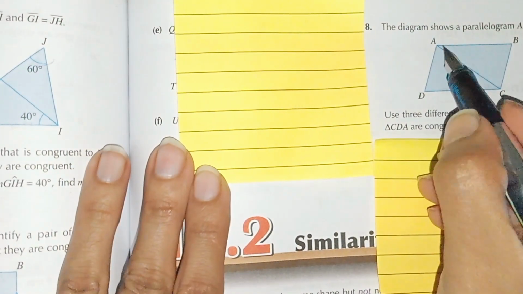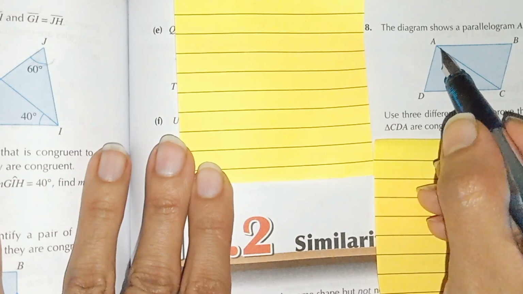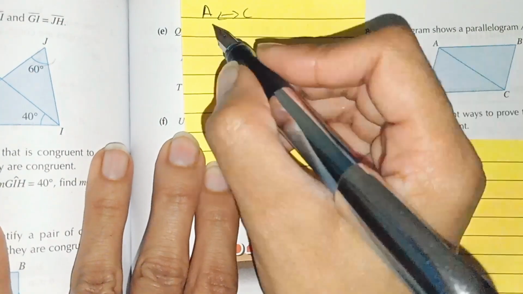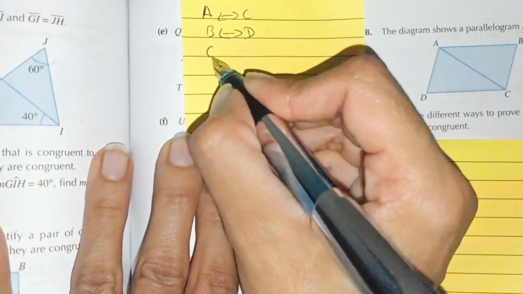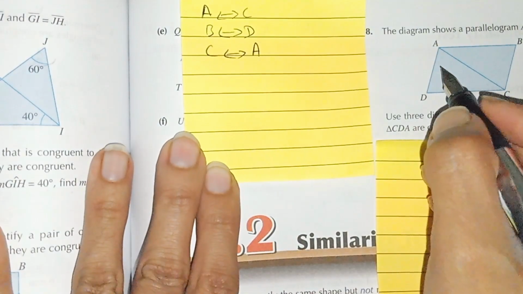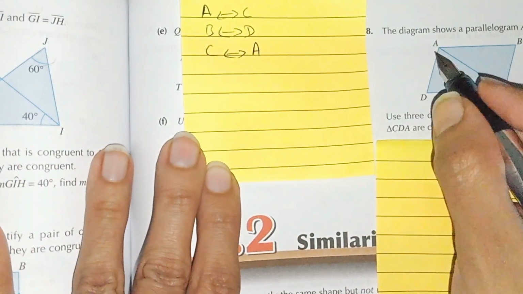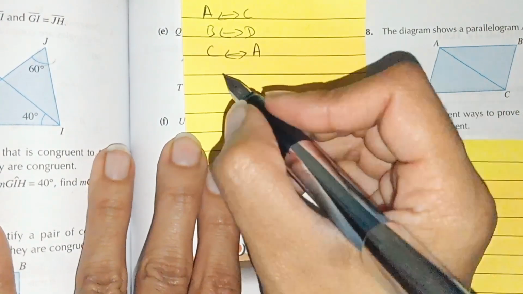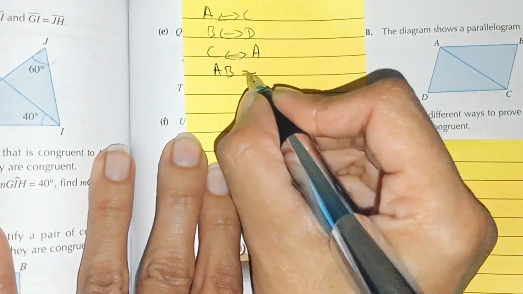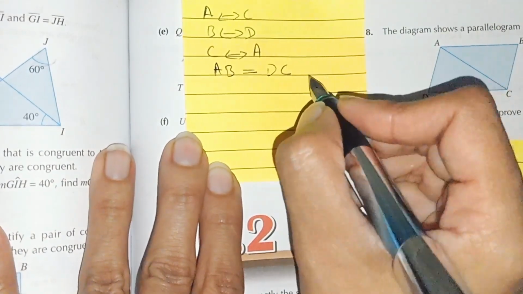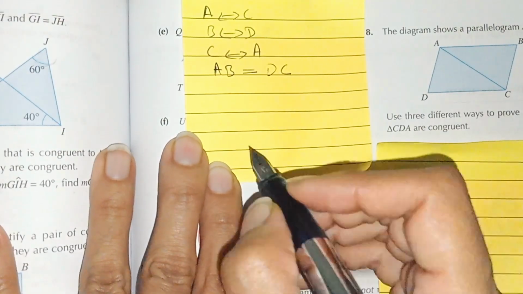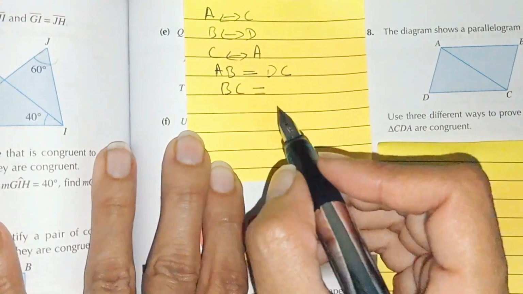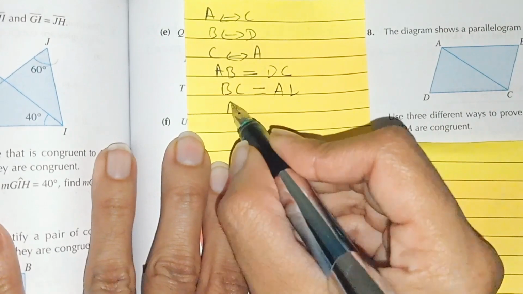And you can observe that A is equivalent to C, and B is D, and C is A. AB is equal to DC, and BC is equal to AD.